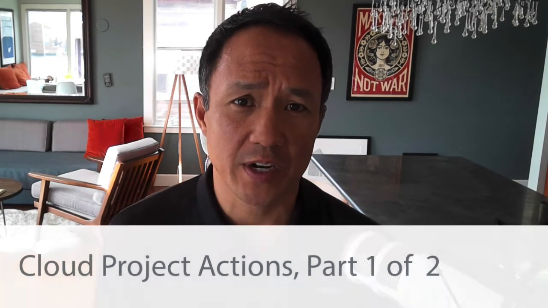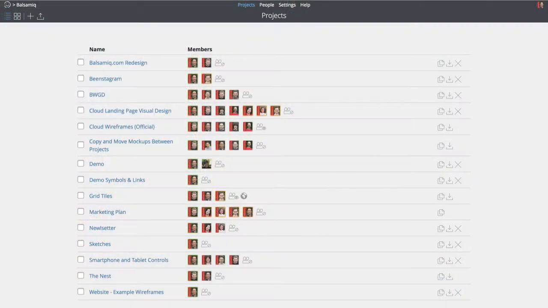I'm going to do a wireframe to propose a design iteration for a feature in Cloud. We provide checkboxes so that you can perform actions on multiples or a single project in the space. So let's take a look at that and let's get started.